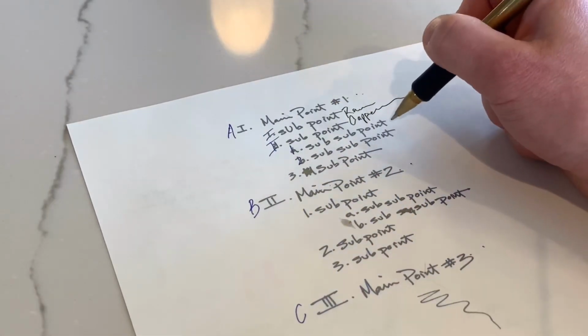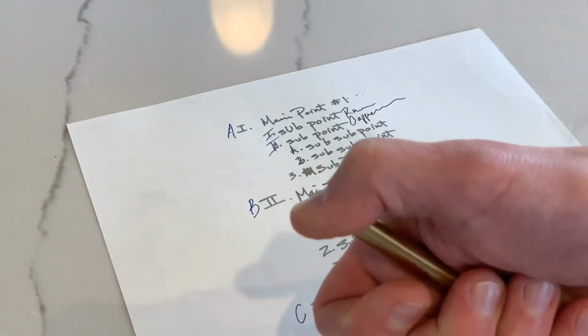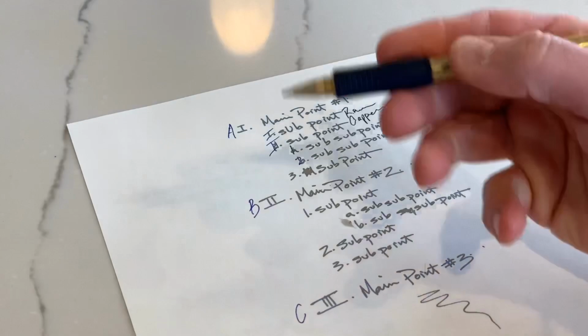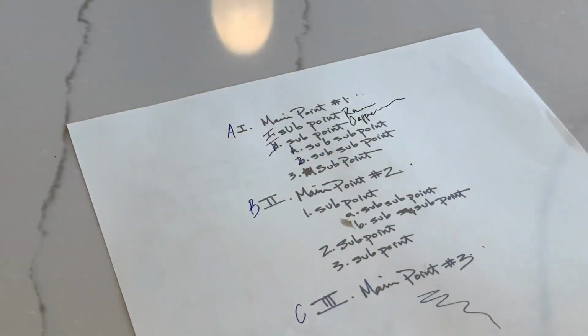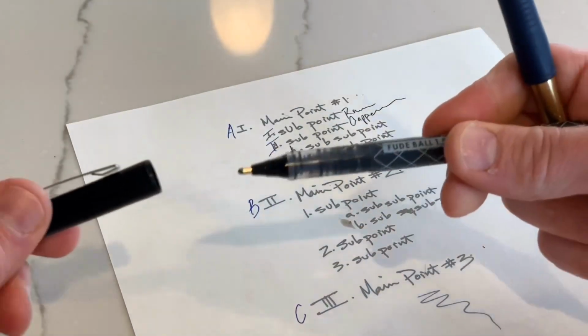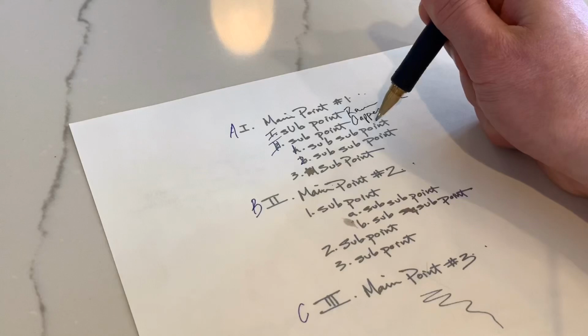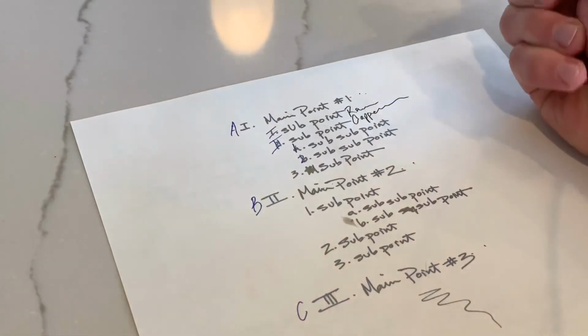Now, there are different types of capped pens, right? Retractable is like a clicky, okay? And then you've got capped pens. And there are different types of capped pens. There are pull caps, and there are screw caps, right? So pull caps, screw caps, okay?